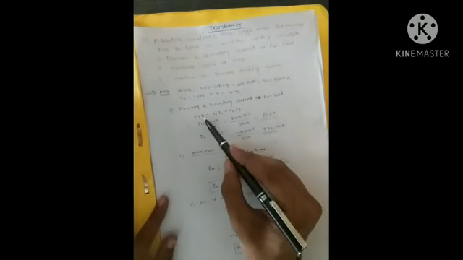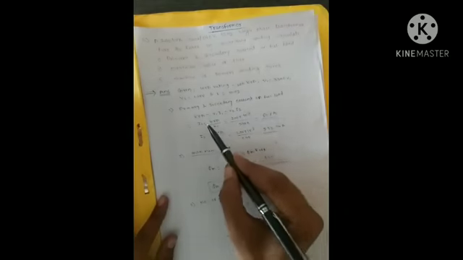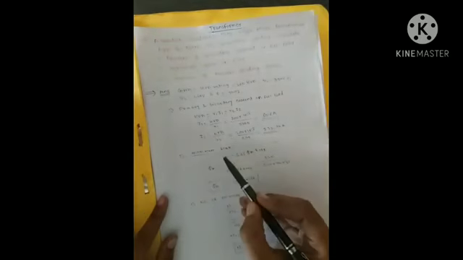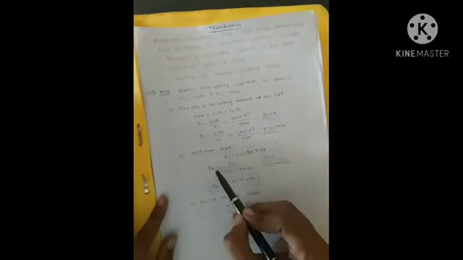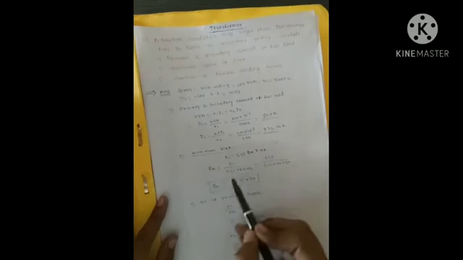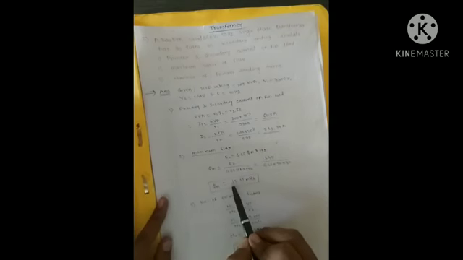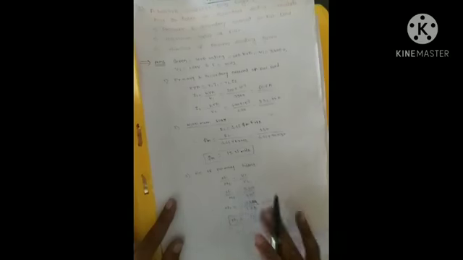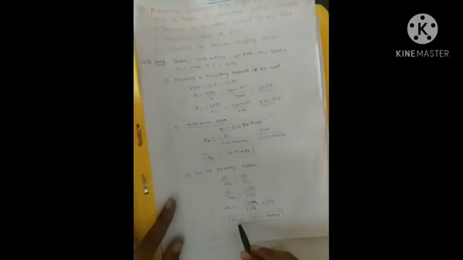Primary and secondary current on full load: kVA equals to I1 V1 equals to I2 V2. By using this formula we calculate here I1 and I2. After that maximum flux, that is phi m, is calculated by using the E2 formula, that is 4.44 phi m F N2. Then number of primary turns is calculated by using the transformation ratio. After comparing the transformation ratio, we will get N1 equals to 110 turns.